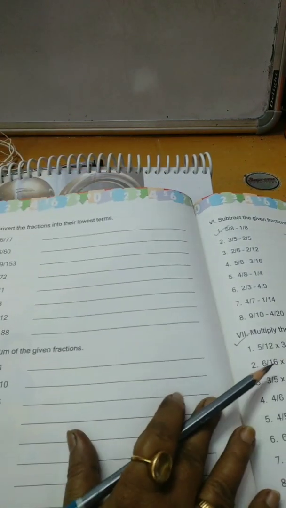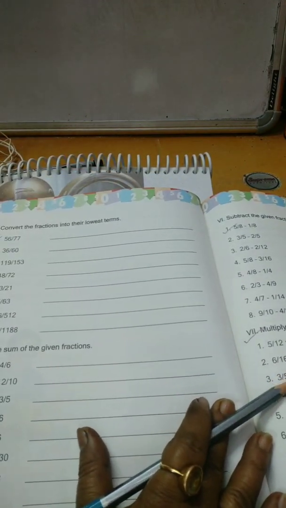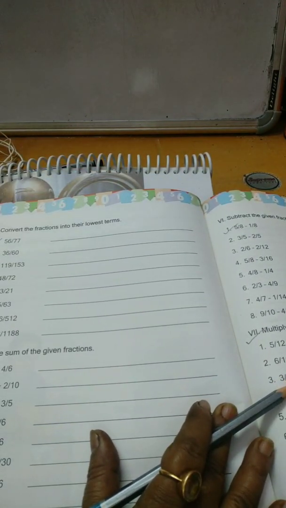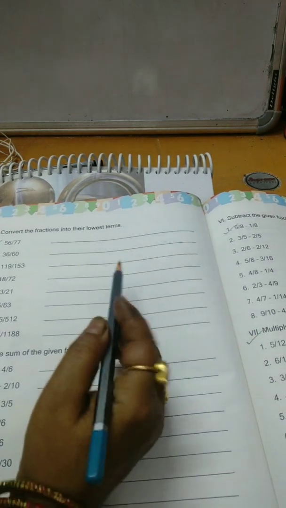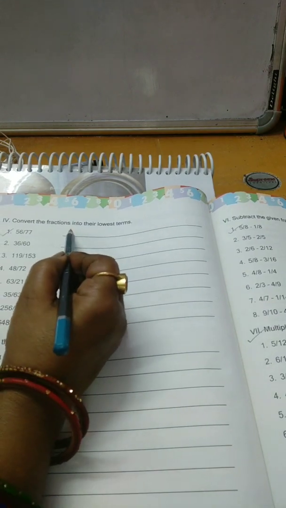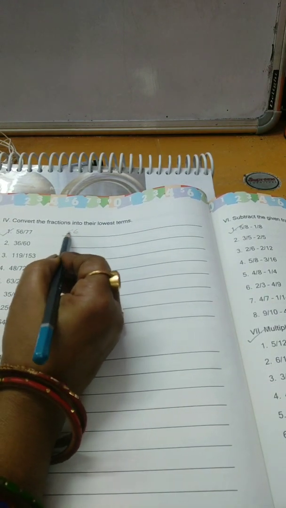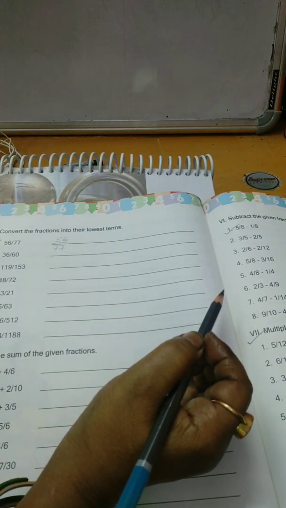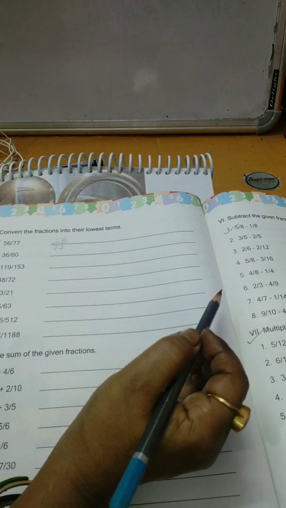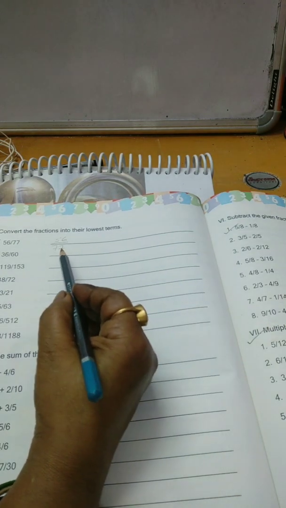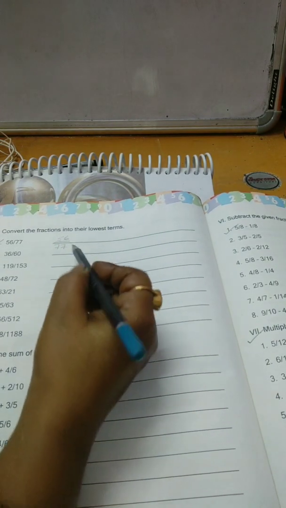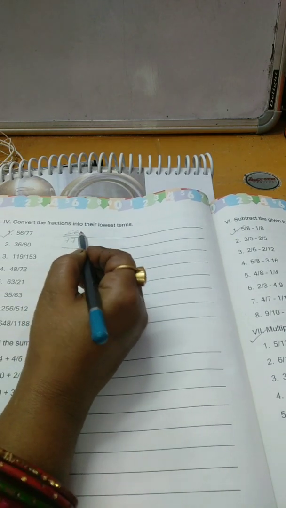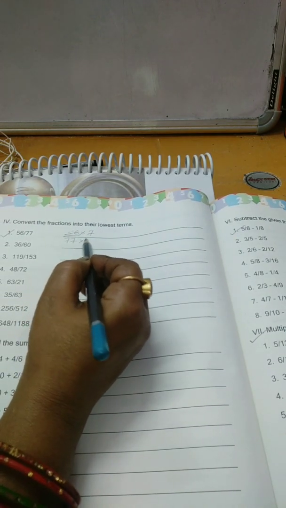Question number 4. Convert the fractions into their lowest term. 56 by 77. Now what we have to do is see in which numbers table 56 and 77 comes. 77 comes in 7 table, 7 11s are 77, and 7 8s are 56. So it will go by 7. It will divide by 7 here also, here also.